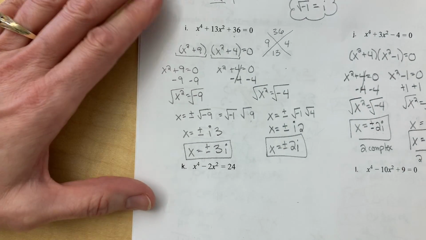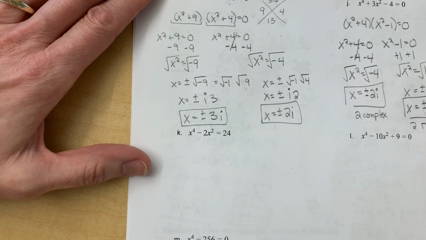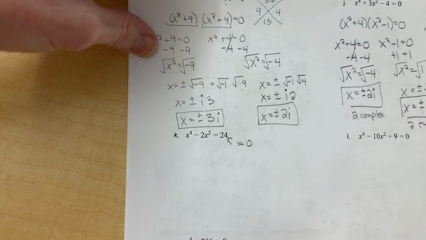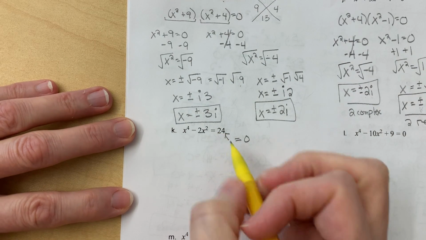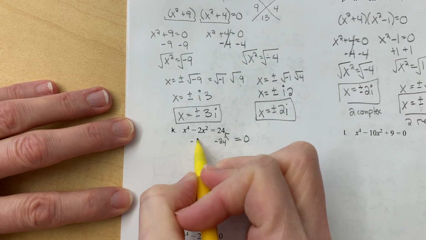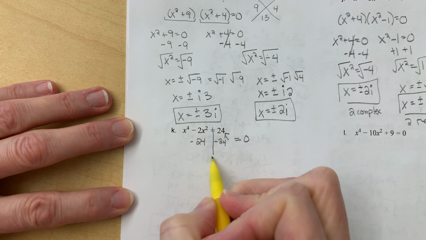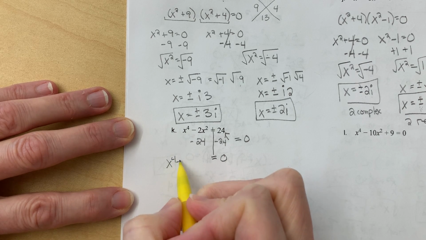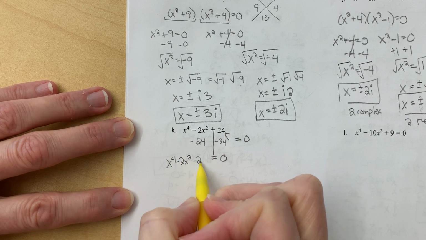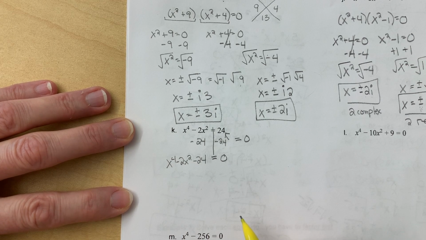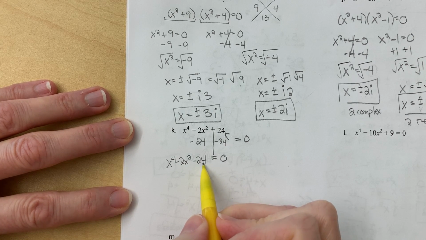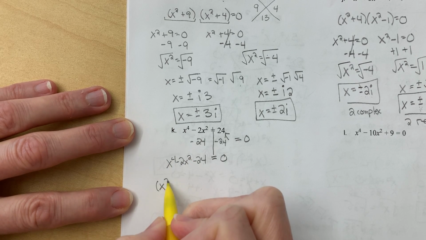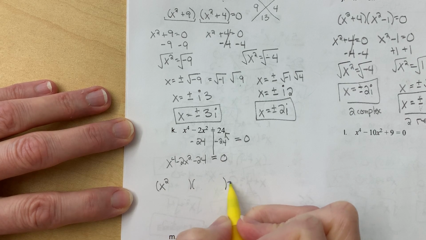Okay, what's happening in K here? Well, the first thing I notice is this should be equal to 0, and it's not. So if I want a 0 over here, I want to subtract 24 from both sides. So then I'm going to have equals 0, and on the left, I'm going to have x to the 4th minus 2x squared minus 24. So I'm looking for factors of 24 that subtract to give me 2. Those are going to be 6 and 4.